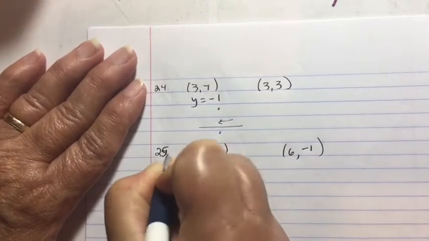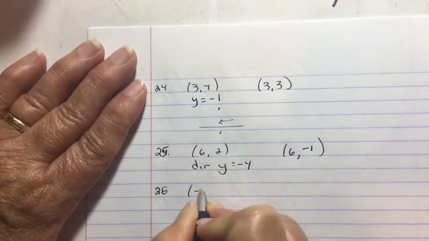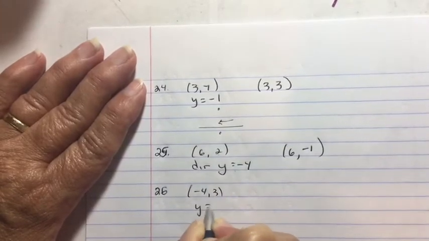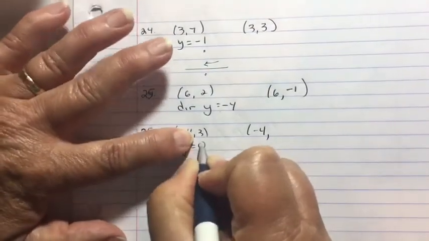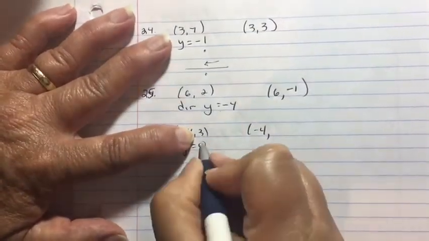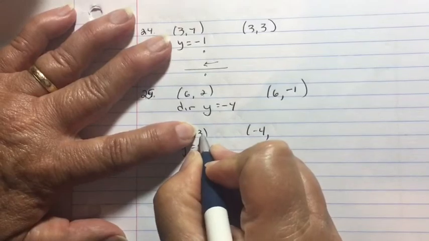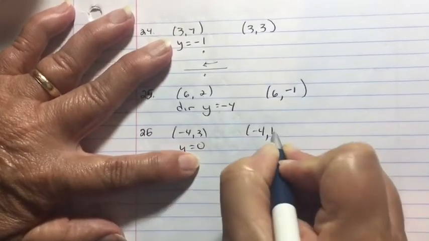That was 25. 26, your focus is -4, 3, and your directrix is y equals 0. Vertex lines up. Between the 0 and the 3 is 3, so you need to go 1.5 below the 3 or 1.5 above the 0.